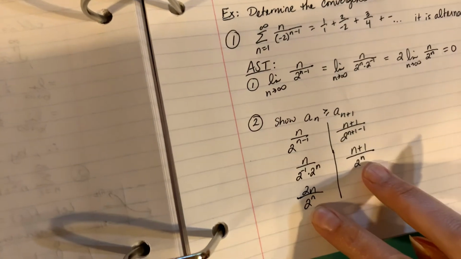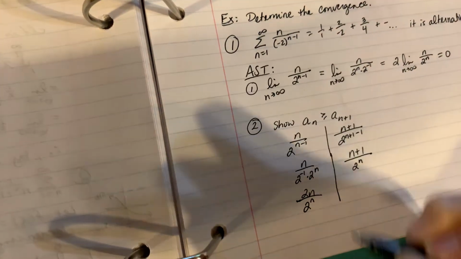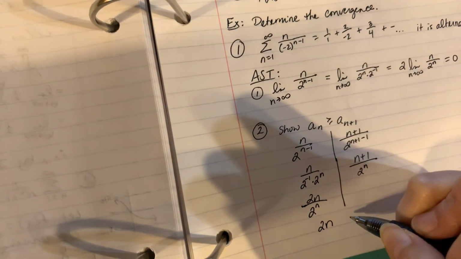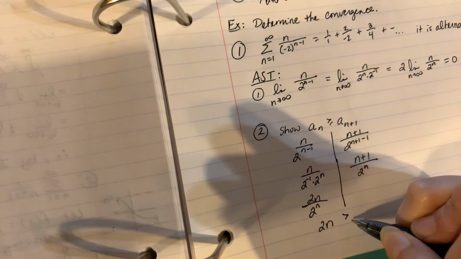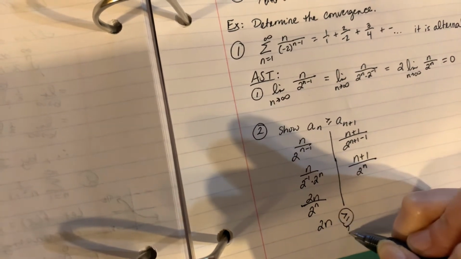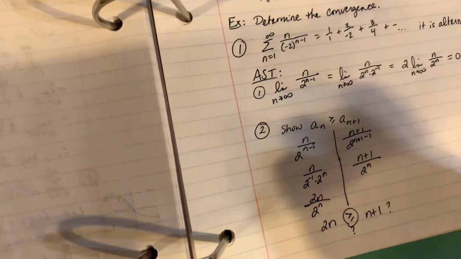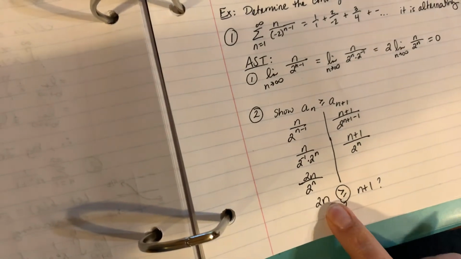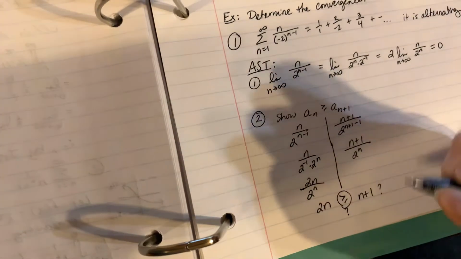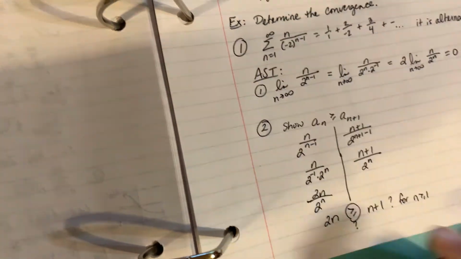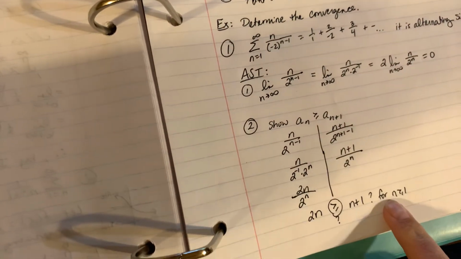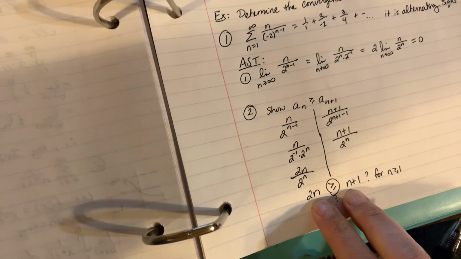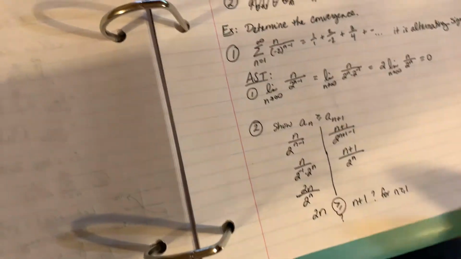Now the denominators are the same, so really you're just comparing the numerators. So is 2n greater than or equal to n plus 1, that's the question? Definitely. Take 1 and you get 2 equals 2. This should be for n greater than or equal to 1, because our summation is for n greater than or equal to 1. Plug in 2, you get 4 to 3. So that's true.